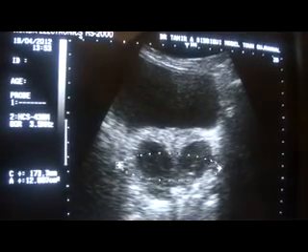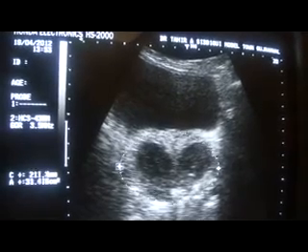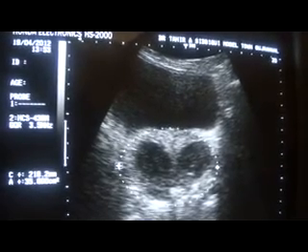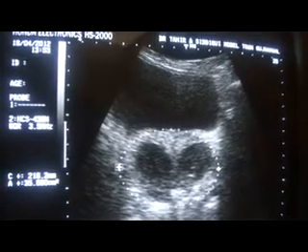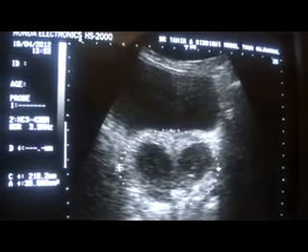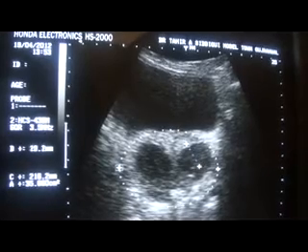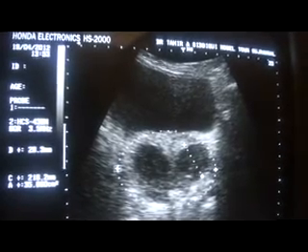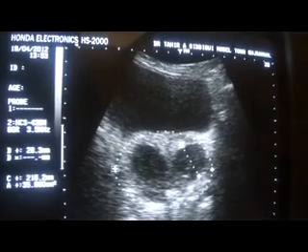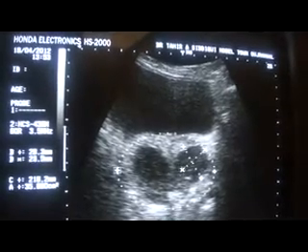This is the transverse section, this being the urinary bladder. Now note the outer surface of this focal lesion in the left lobe is well demarcated. That of the right lobe is also very well demarcated.